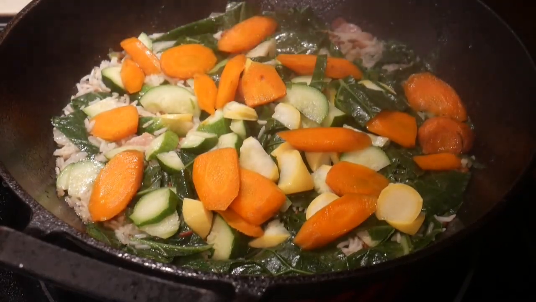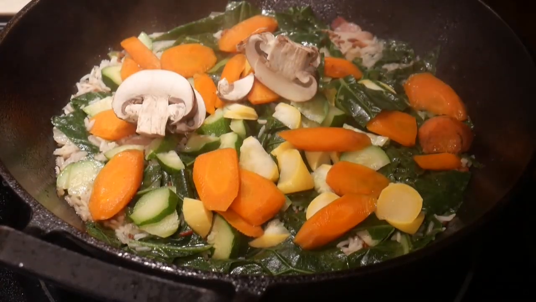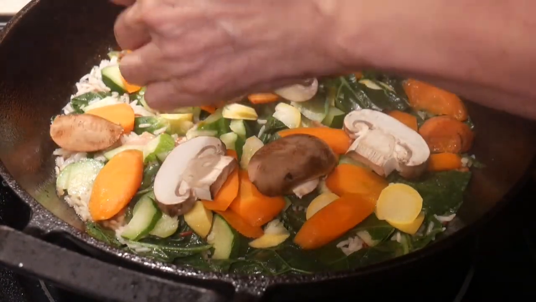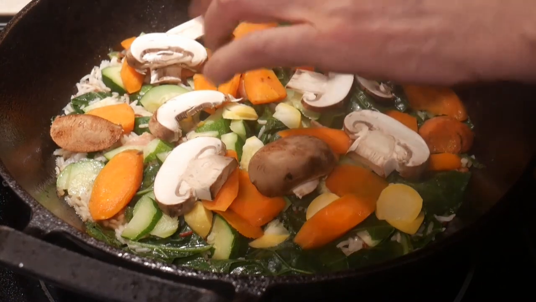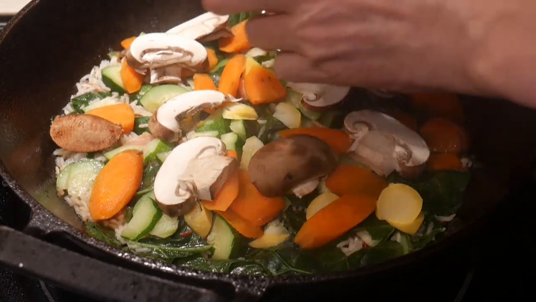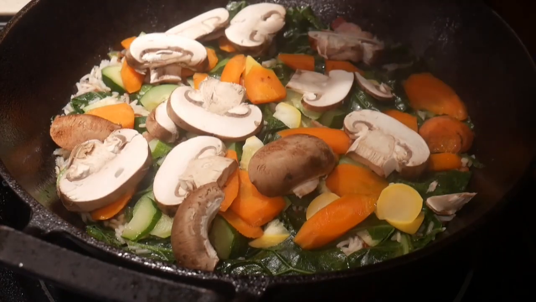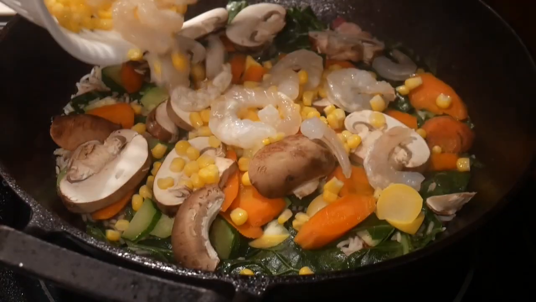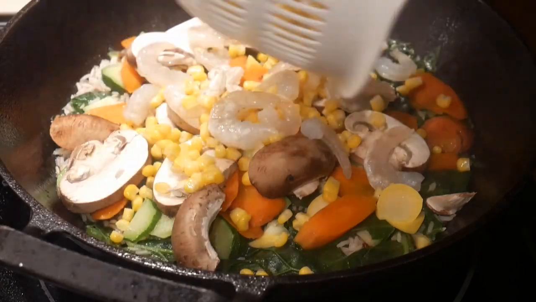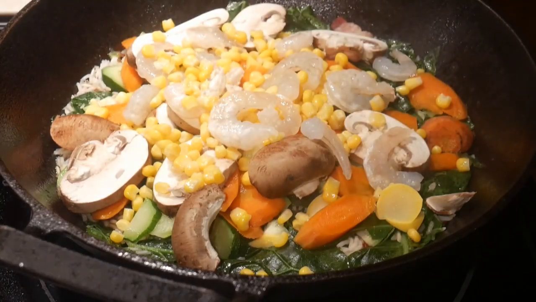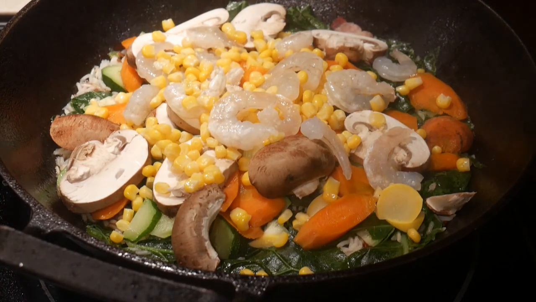So this is the time I'm going to add the portobello mushroom. I decided to add the mushroom later because my wife likes the mushroom to have its original taste and texture pretty much retained. After I have spread out the mushroom on the surface of the rice, now I add the shrimp and the frozen corn right on top of it. Again, the reason I add the shrimp later is because I do not want to overcook them.